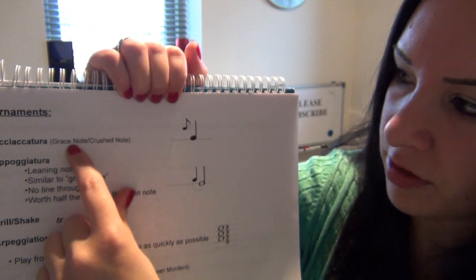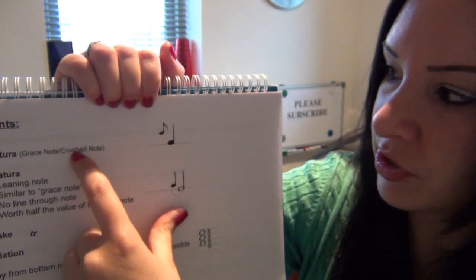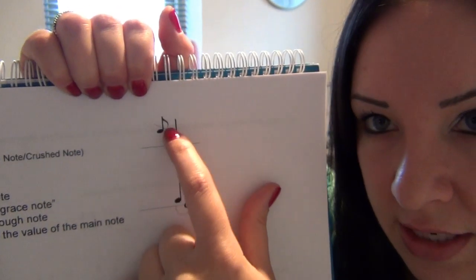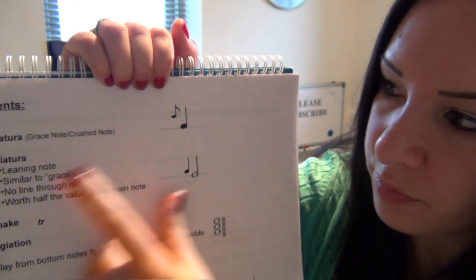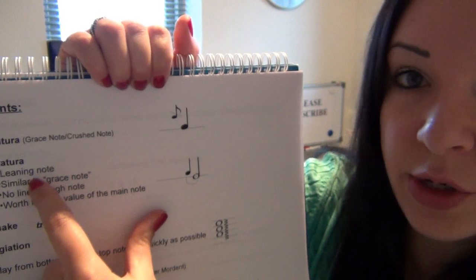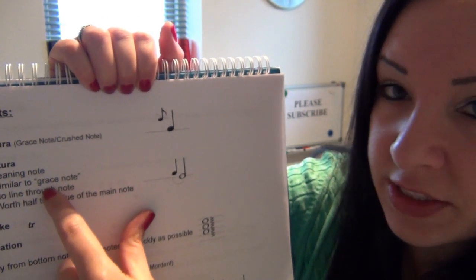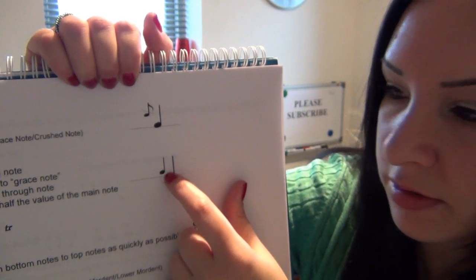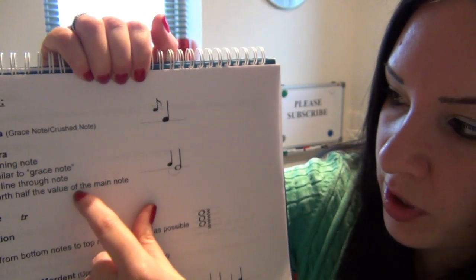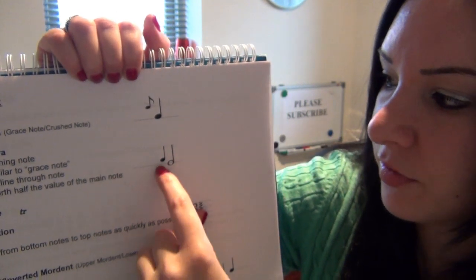So you've got acciaccaturas. They're grace notes or crushed notes, and this is what they look like here. I don't know if you can see the little line on the camera here going through it before a note. Appoggiaturas, they're called leaning notes, similar to grace notes or similar to acciaccaturas. There's no line through the little mini note here, and it's normally worth half the value of the main note.